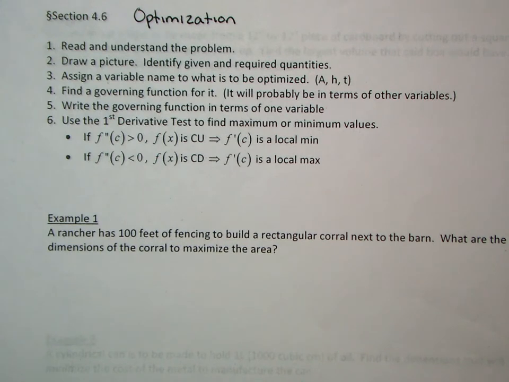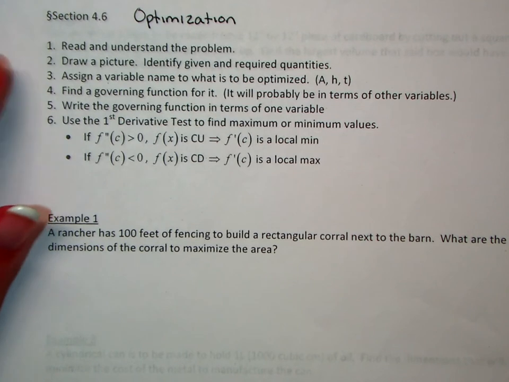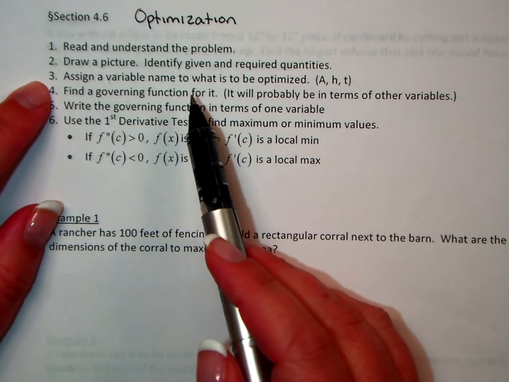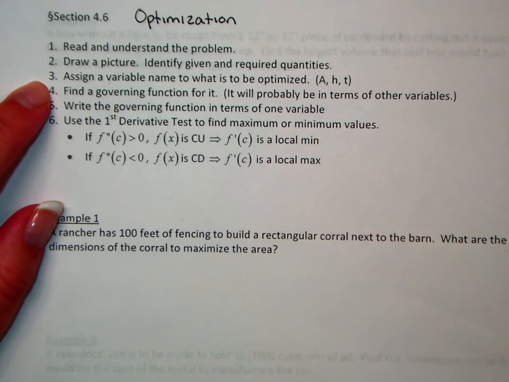All right, so first and foremost, make sure you read and understand the problem. Okay, draw a picture. Identify the given and required quantities. Right, assign a variable name to what is to be optimized. Make sure you identify it.